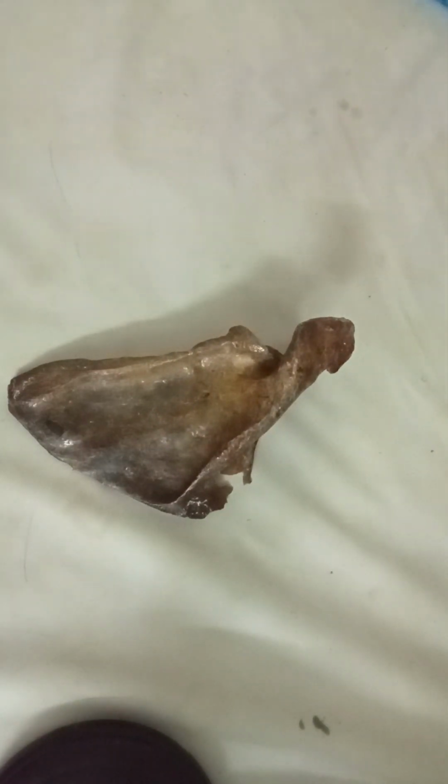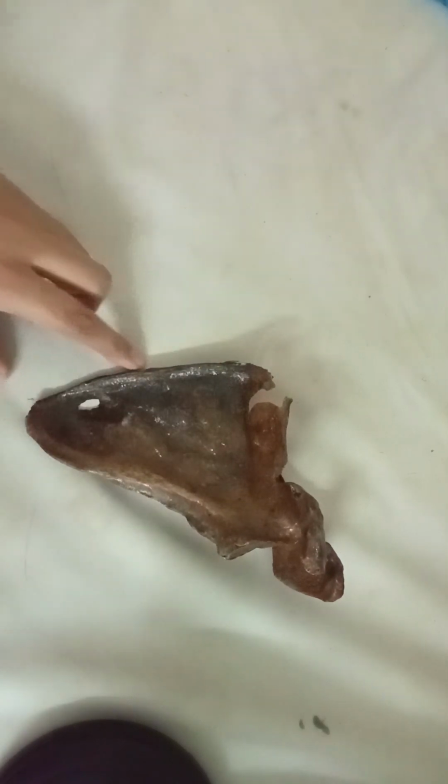Scapula, which is also called the shoulder blade. It lies posterolateral to the thoracic cage. It has two surfaces, three borders, three angles, and three processes. If we talk about the surfaces, we have the costal surface and the dorsal surface.